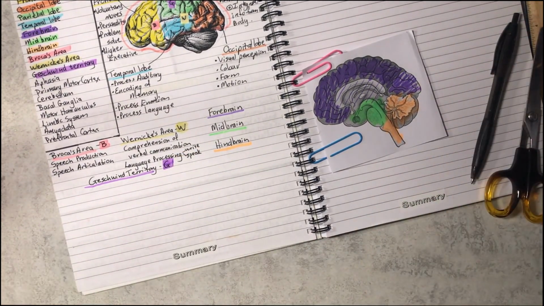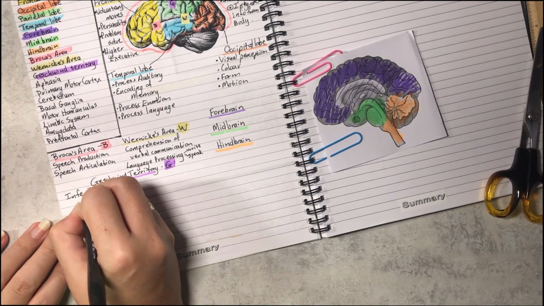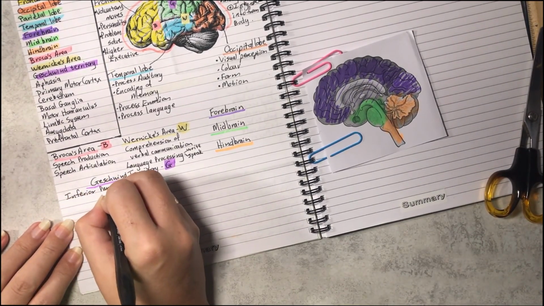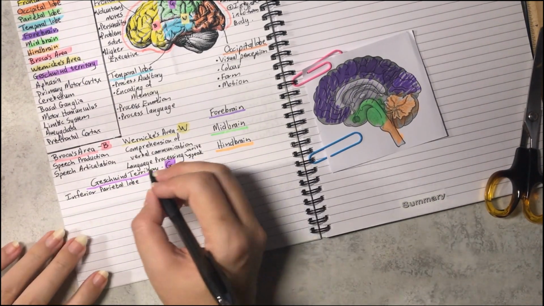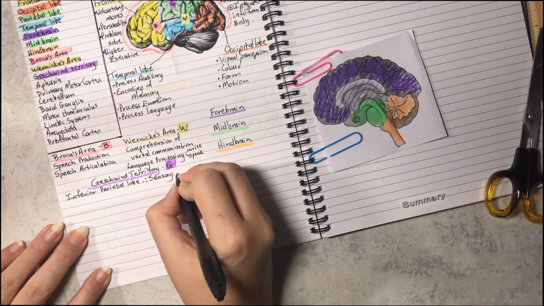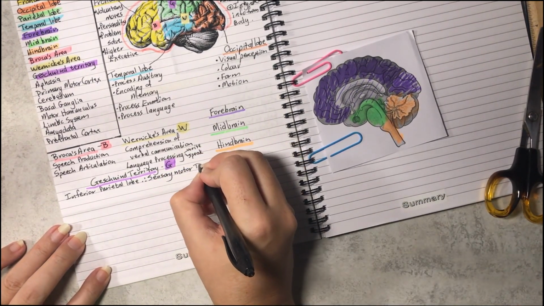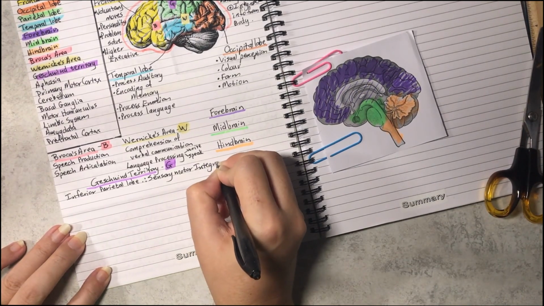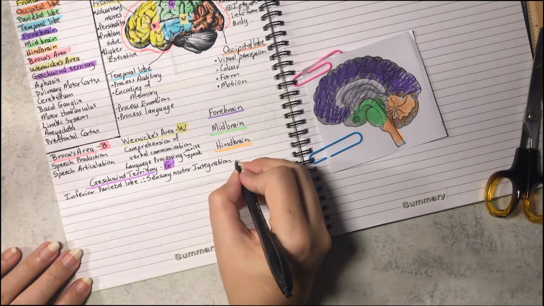For Gershwin's, it is important to remember that it acts as a synonym for the inferior parietal lobe. Now, inferior would imply the bottom part of the parietal lobe, and you'll see it is all to do with both your senses and motor, so movement stuff being involved.